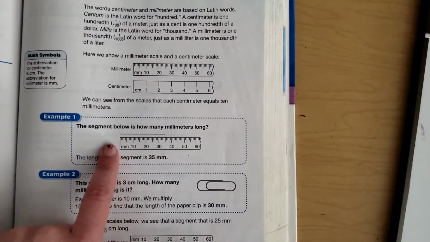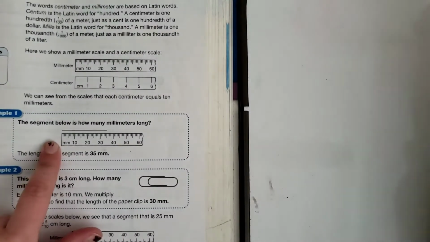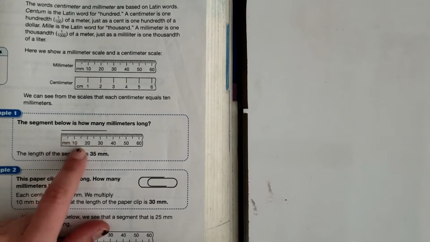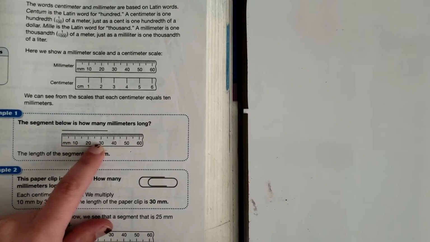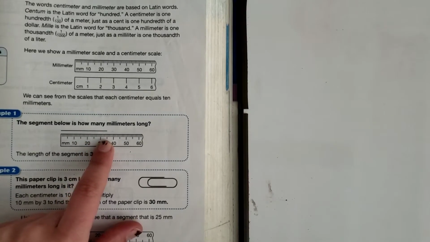So if we look at this one, and I'm going to be using this little whiteboard here, if we look at the segment below, how many millimeters long is it? So we go over, there's 10, 20, 30, and then we know that these bigger ones are counting by fives.